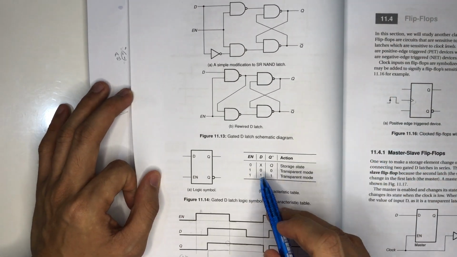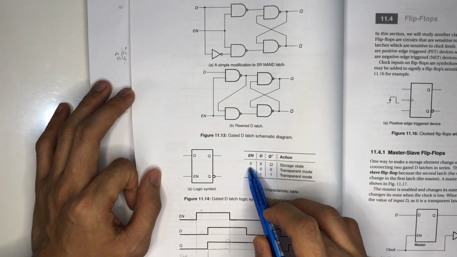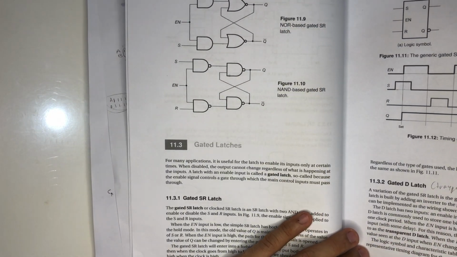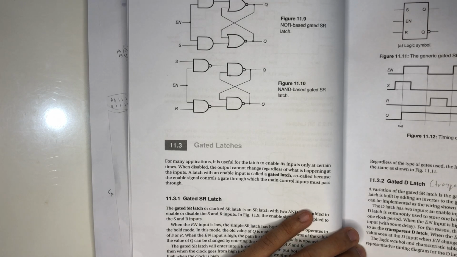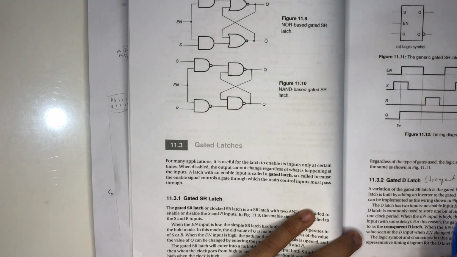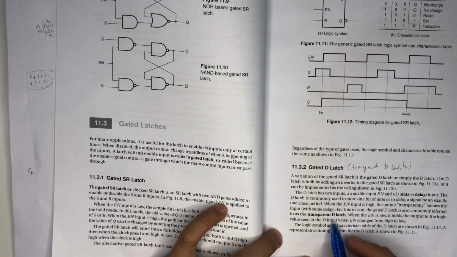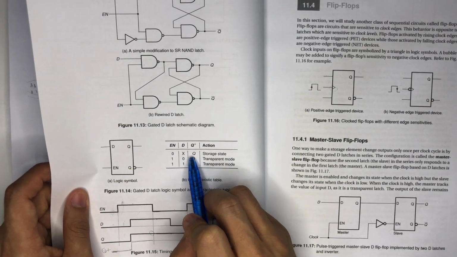So we continue. If you have enable which is 1, and you have your D set to 0, what happens is, if your enable is changed from high to low, the output will be following the D. Here the output will be following the D, which is 0.